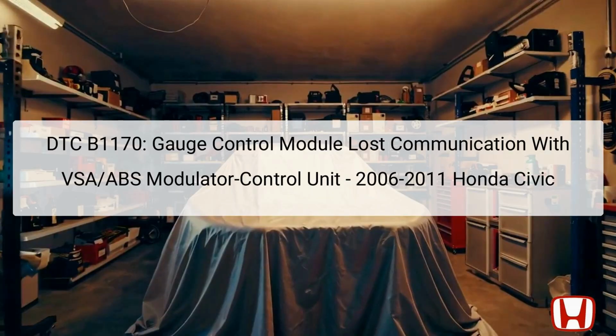The Diagnostic Trouble Code, DTC B1170, indicates an issue with communication between the Gauge Control Module and the Vehicle Stability Assist, VSA, or Anti-Lock Braking System, ABS, Modulator-Control Unit. This problem arises when the Gauge Control Module, commonly known as the tachometer, fails to receive or send signals to the VSA ABS unit, which are crucial for system performance.